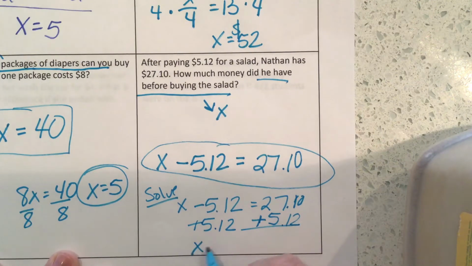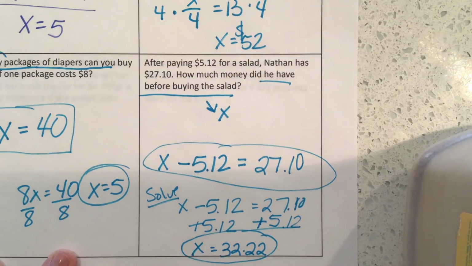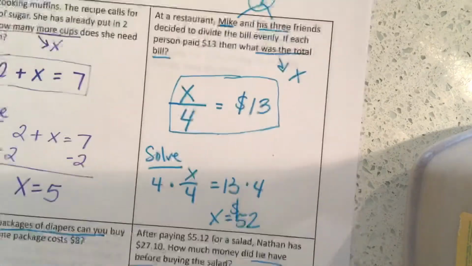And we end up with X equals $32.22, which makes sense because we should have more money before for X than we do after the salad. Okay, those are one step.